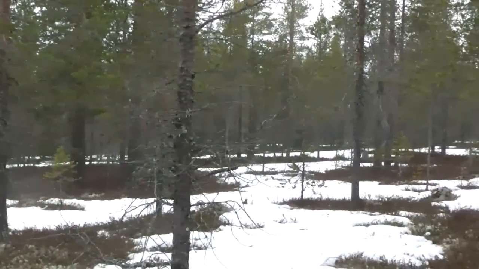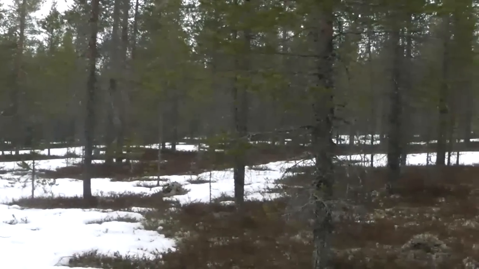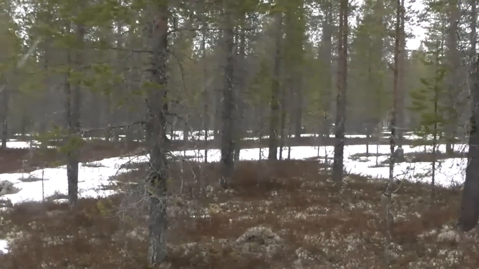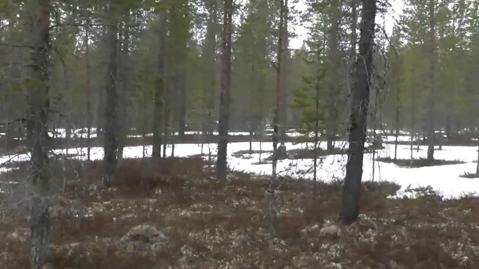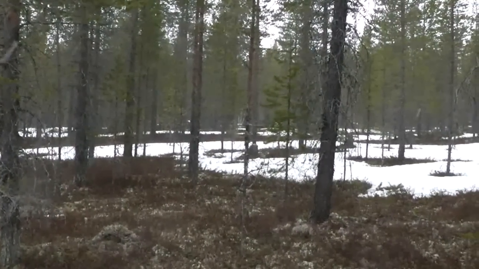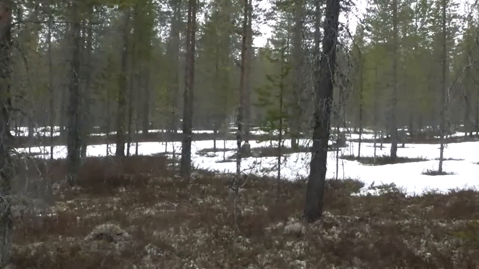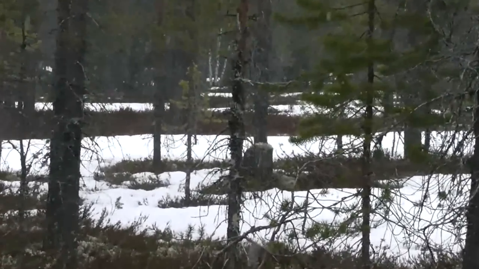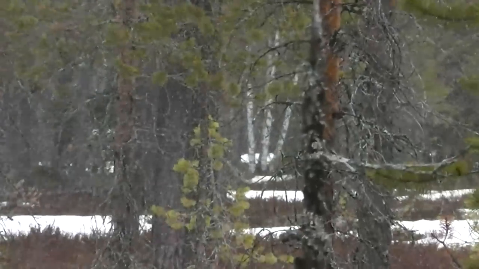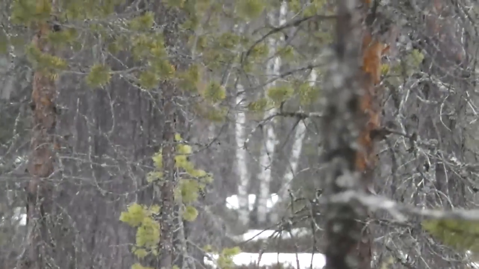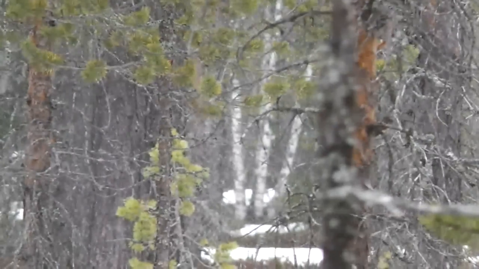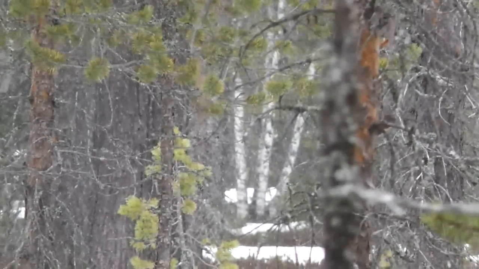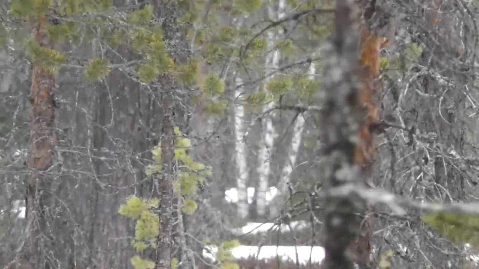I don't know if the camera can pick it up. I'll try to zoom in on that to find it. Yeah, you see? There it is. And I showed you that last time from a completely different direction.